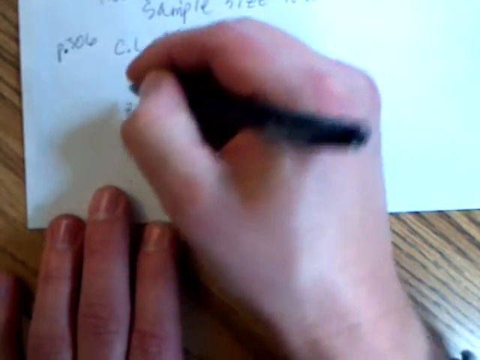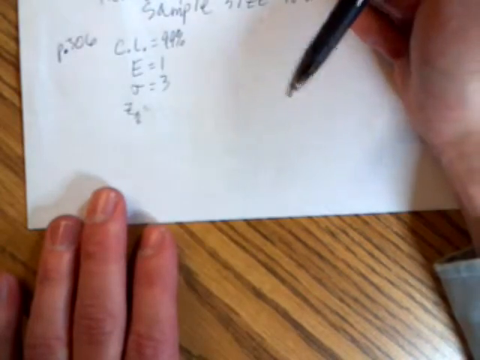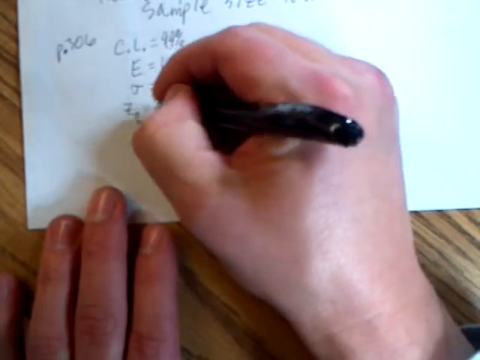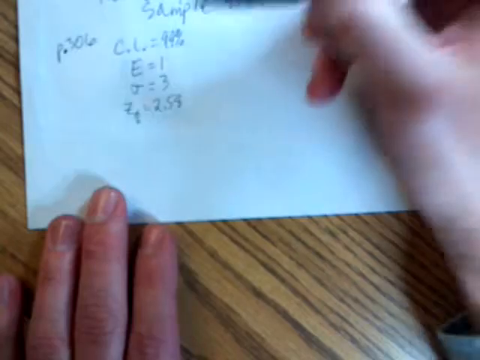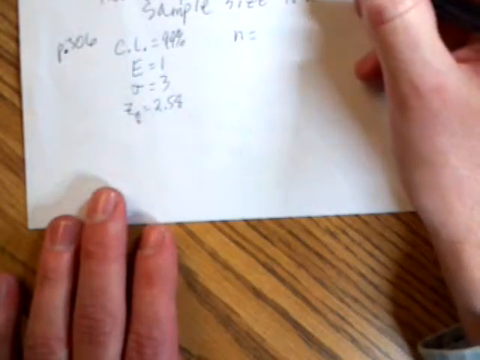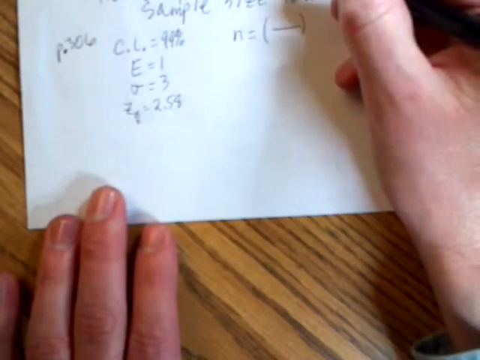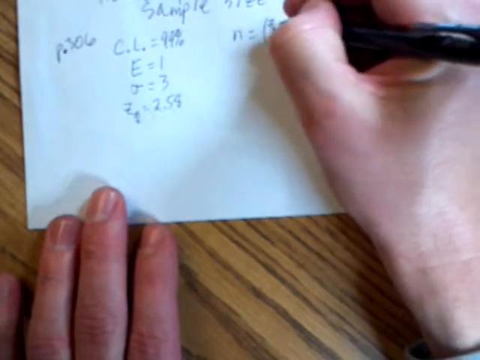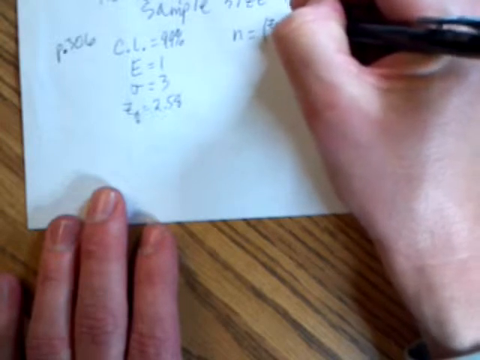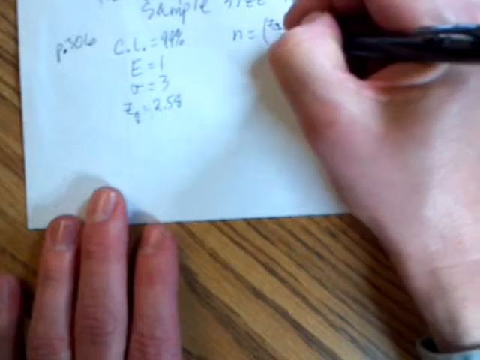So from the word problem, that's all the information that we have. We can find the z sub alpha over 2 from the level of confidence that we want. If you've got this memorized, you know it's 2.58 for 99%. The formula that we'll be using today is n equals the fraction of z sub alpha over 2 times the standard deviation divided by the error of the estimate.